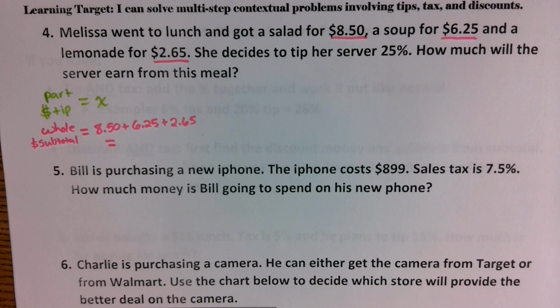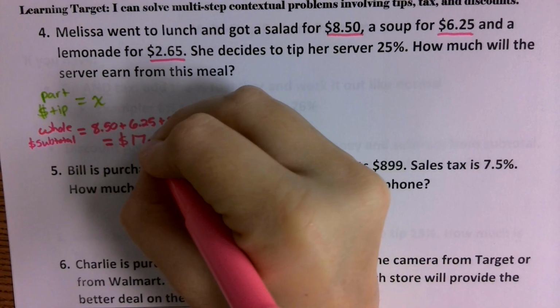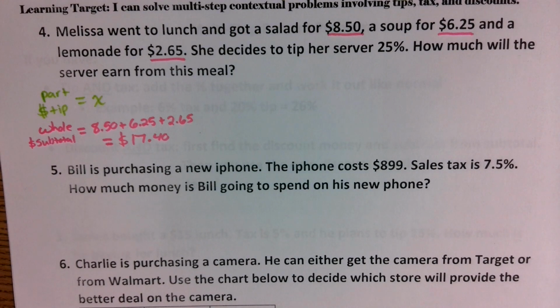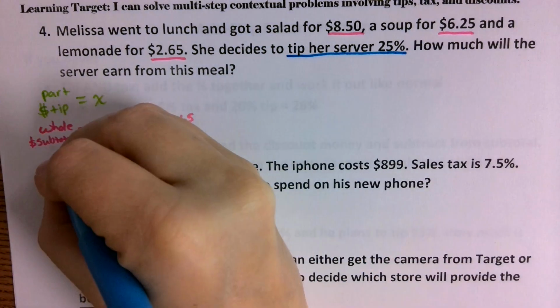Comes out to what? Say it louder, Montserrat. So it's money though, it's not 17.4, it's $17.40. So that is going to be our subtotal. We also know our percentage. The tip percentage is 25%.